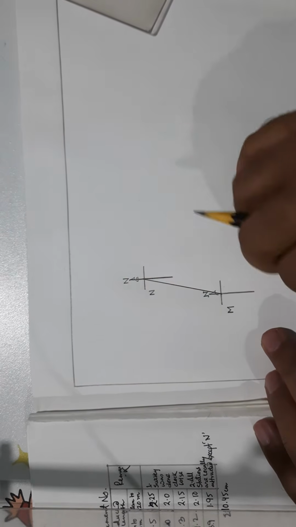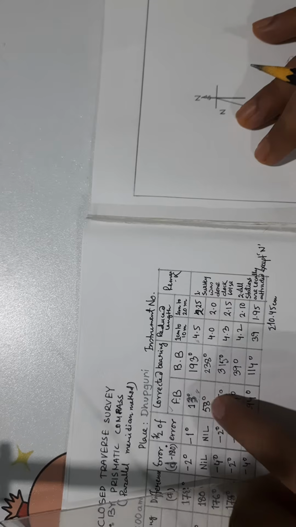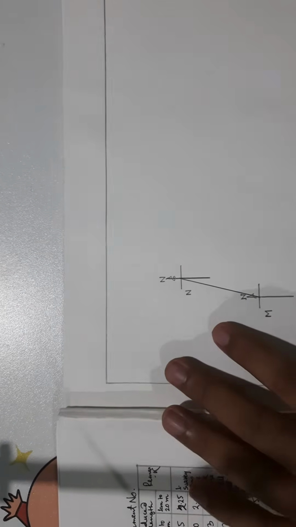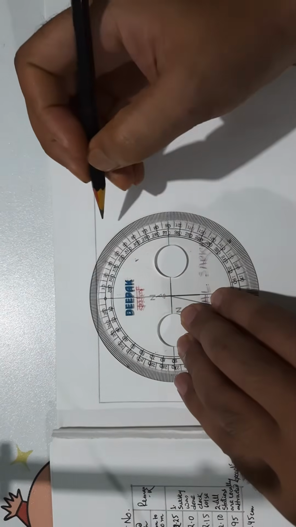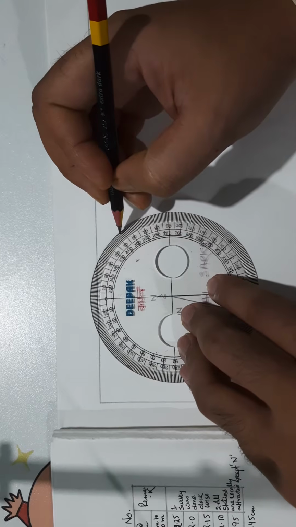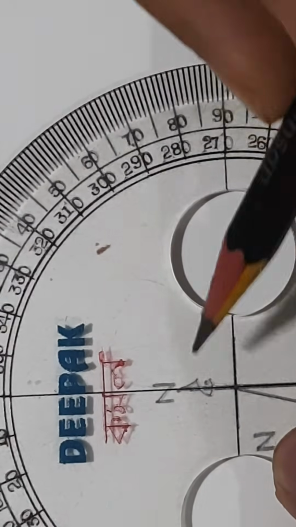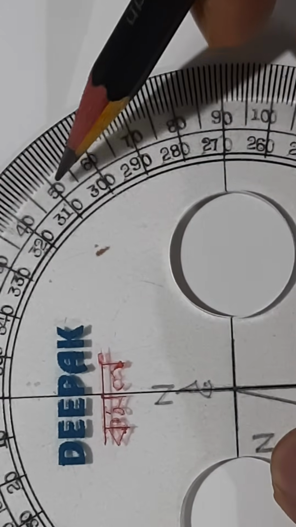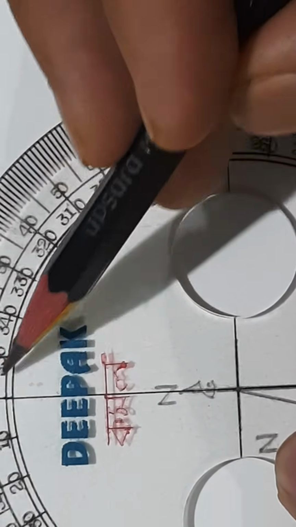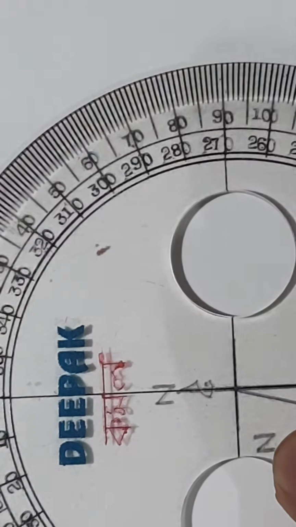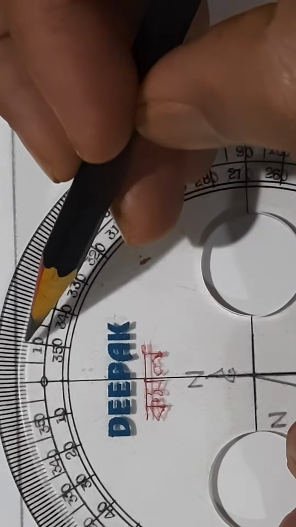This line indicates the north direction. Next value is, the first is 13, then is 58. So I'm placing the protractor here. You can see that the second value is 58. You can see clearly this is the midpoint, okay, and this is 50 degree. Don't take the below reading because here it is 0, so next reading is 350. Not, this is actually not 350 degree. You have to take the reading this one, okay.